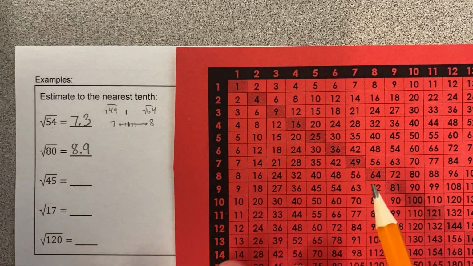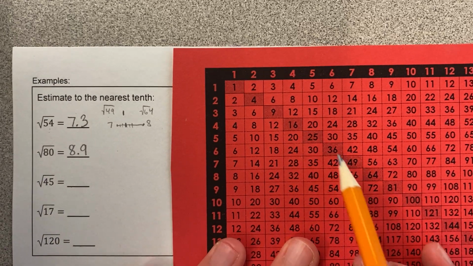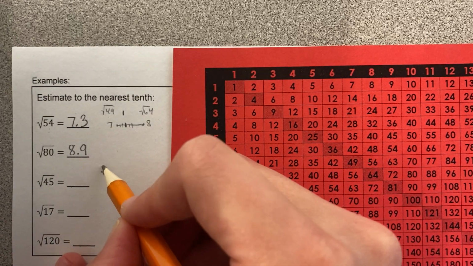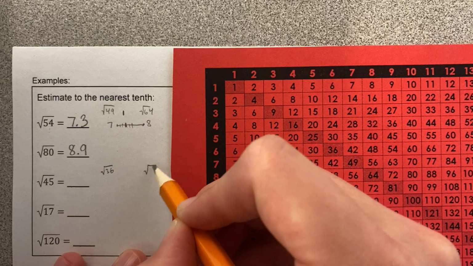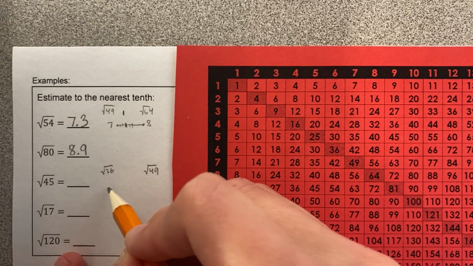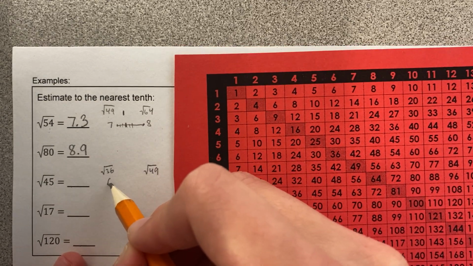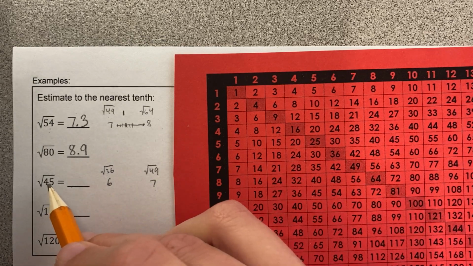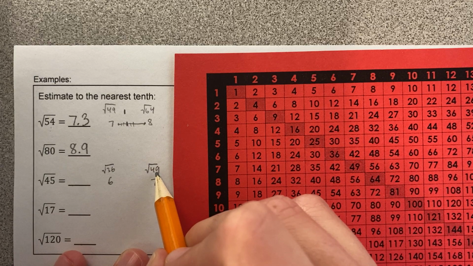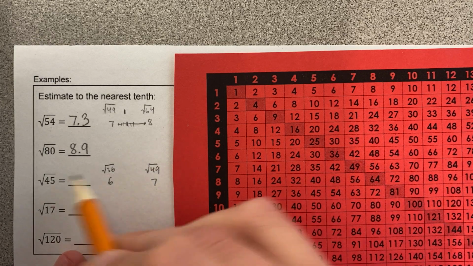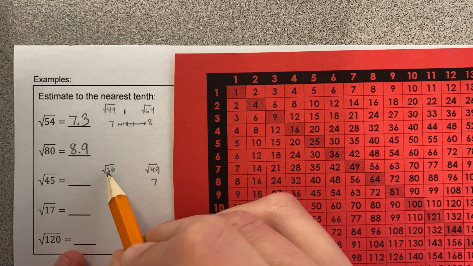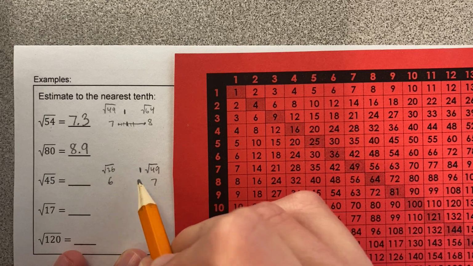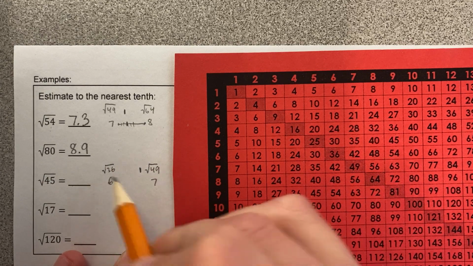Square root of 45 is in between 36 and 49. This is another one that's not super close to either side, so let's write this out and get a good handle on it. The square root of 36 is 6, and the square root of 49 is 7. So this is going to be somewhere in between those, and 45 is definitely closer to 49. It's not right next to 49, but maybe here. It's definitely closer to 49 than it is to 36.